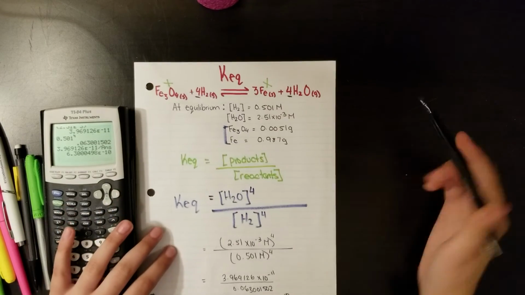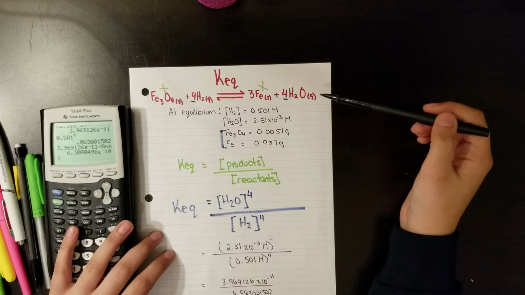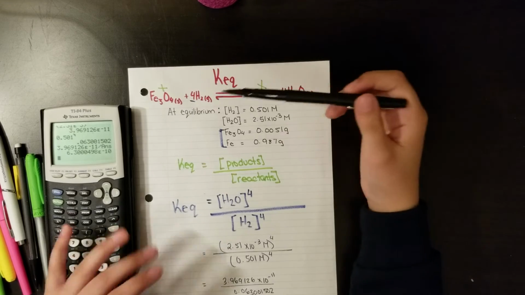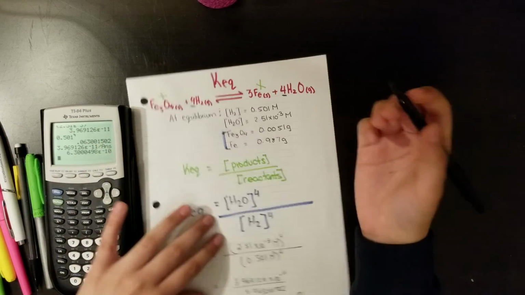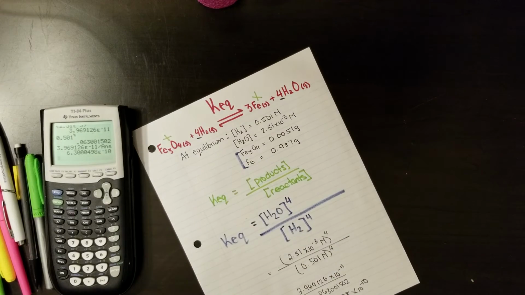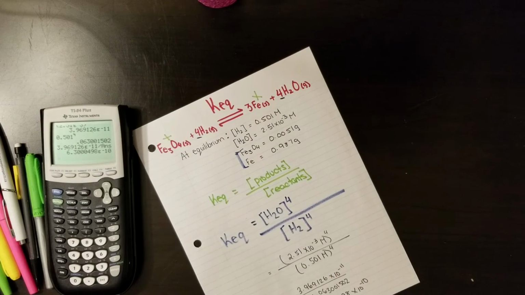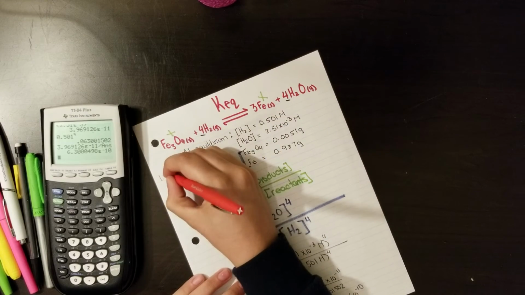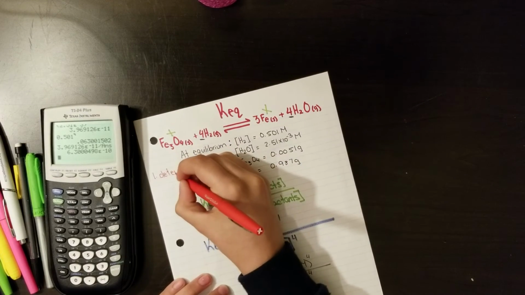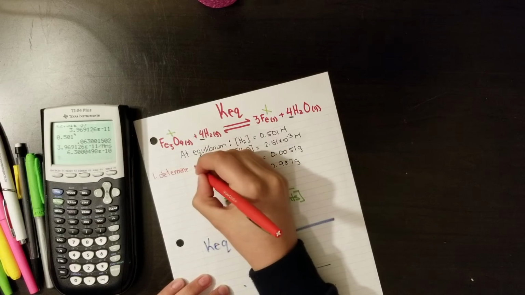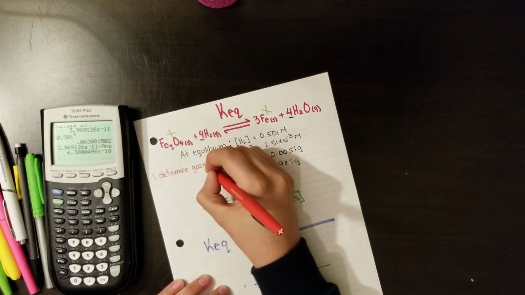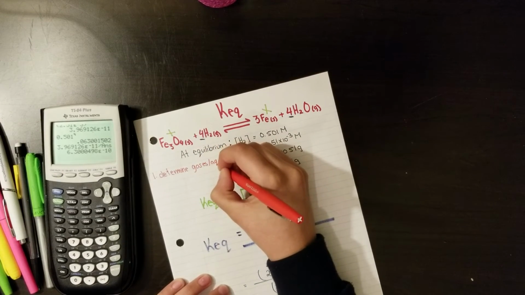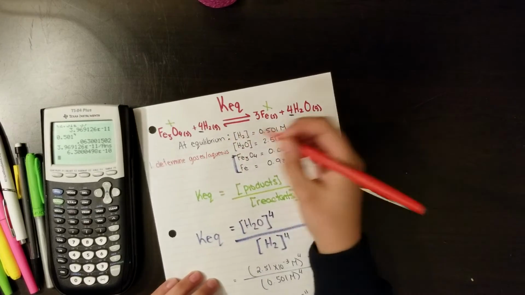So what did we do? We looked at our chemical reaction. We determined what was gaseous or aqueous. That was step number 1. I'll write out the steps on the side. The first step was to determine gases and aqueous. I really don't know how to spell aqueous, I think that's right.